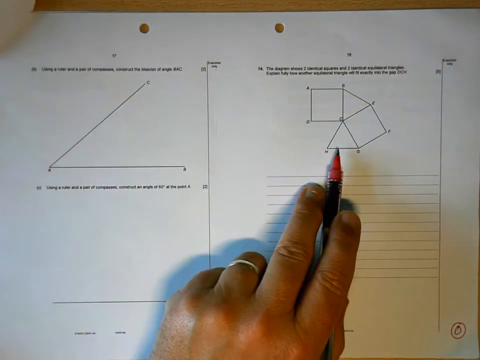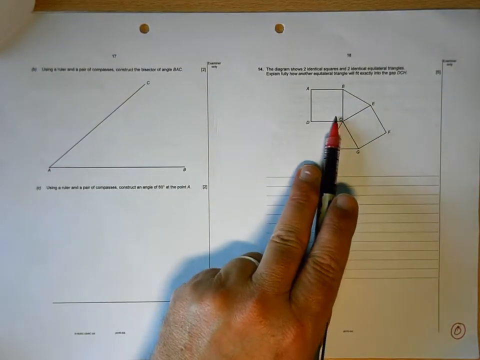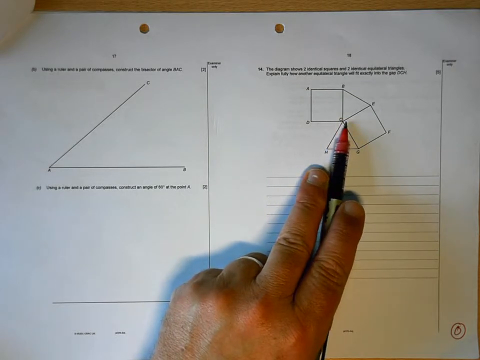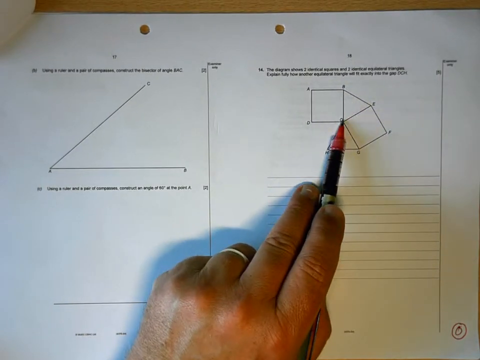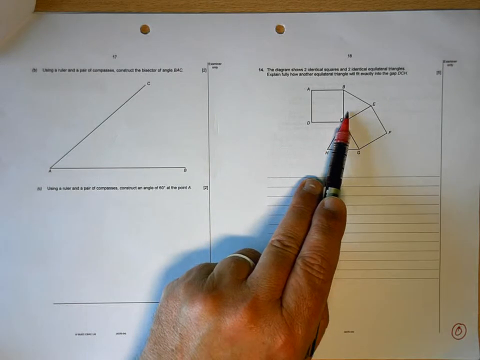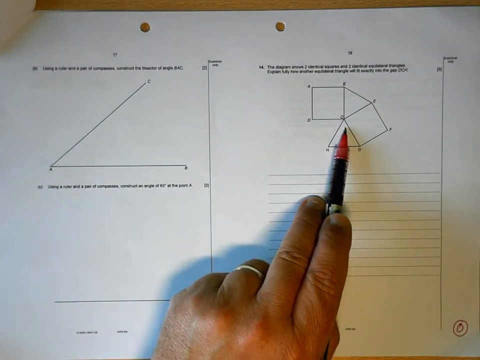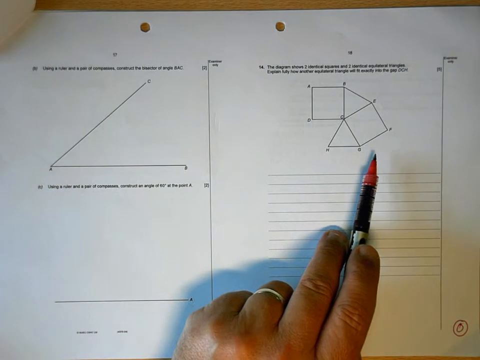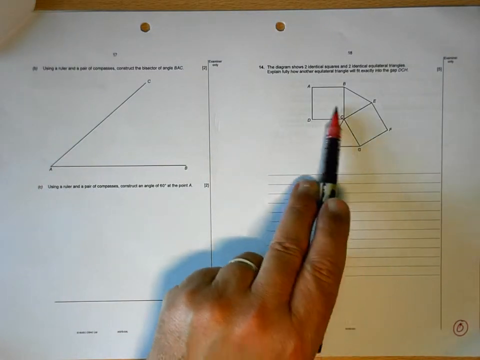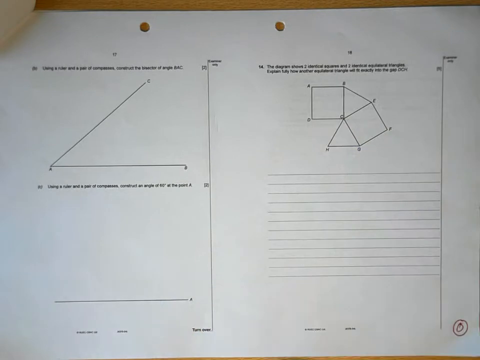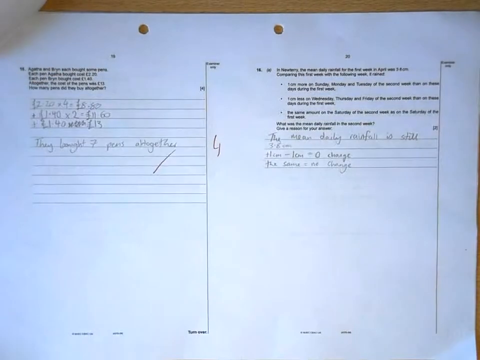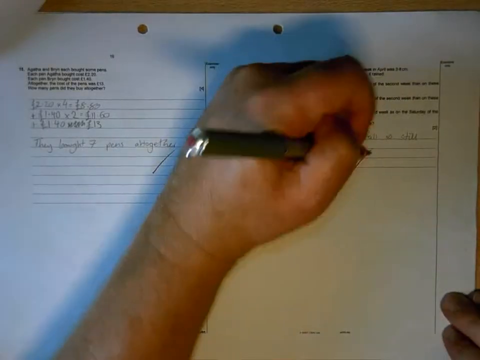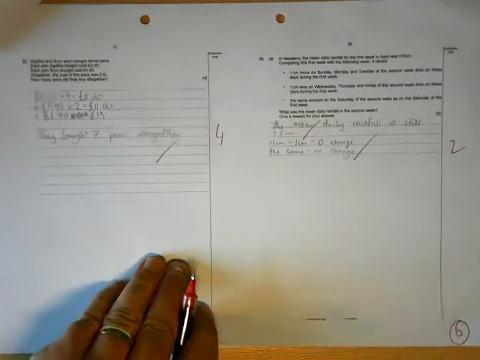That one looks horrible, but so long as you're aware that if it's a square, that's going to be 90 degrees and that's 90 degrees. And the angle property of an equilateral triangle is that all the angles are 60 degrees. So if that's 90, 60, 90, 60, all the way around has to add up to 360. So if you take away what you know, you'll find out that what's left there is 60, so another triangle will fit in. 7 altogether is correct, and that's good too, well done.